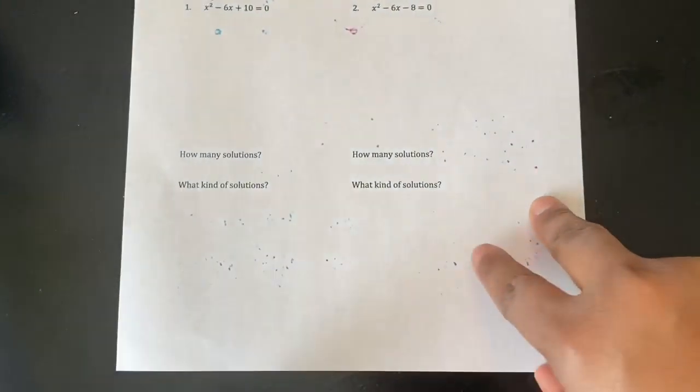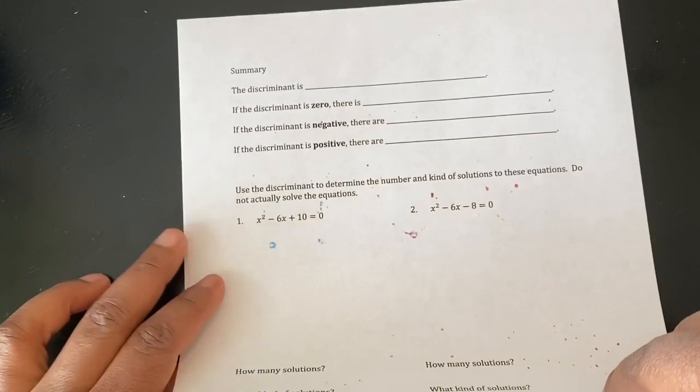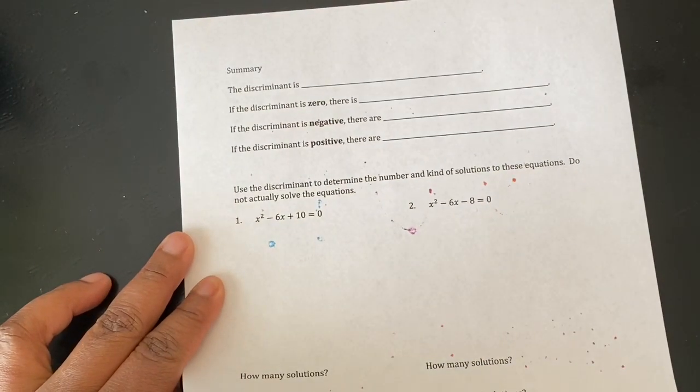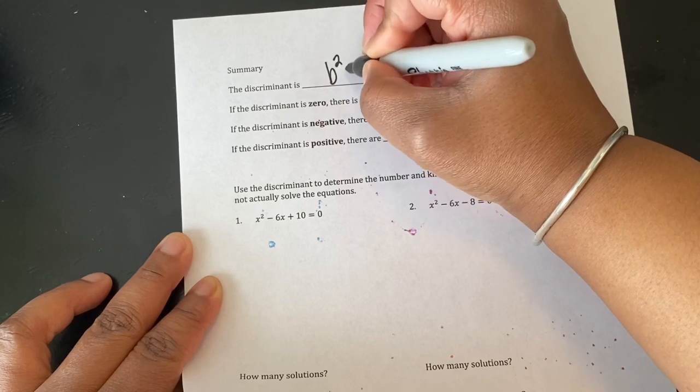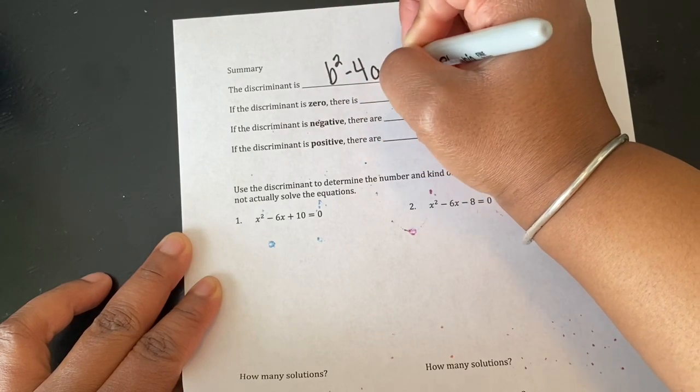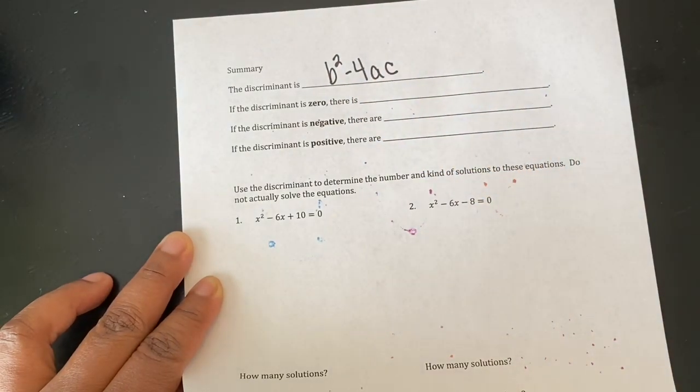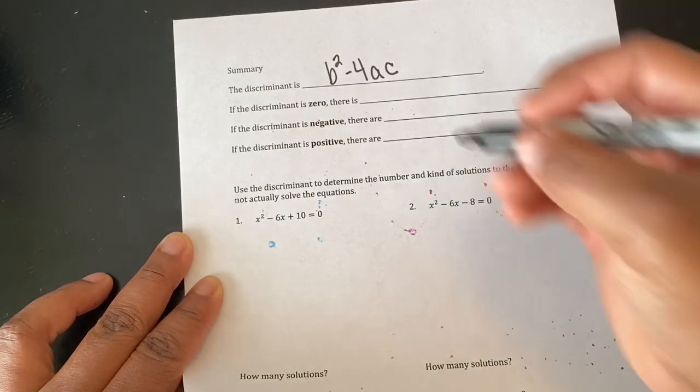All right, now, in summary, the discriminant is b squared minus 4 times a times c. Okay, we know that. If the discriminant is 0, there is 1 solution.